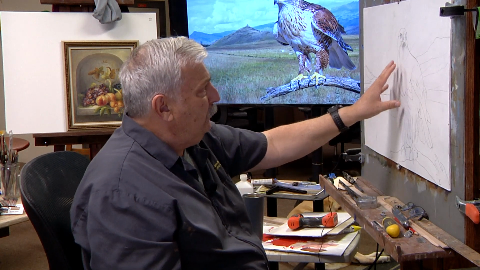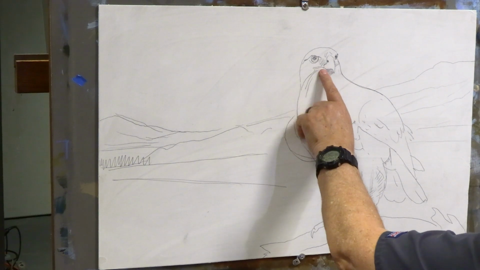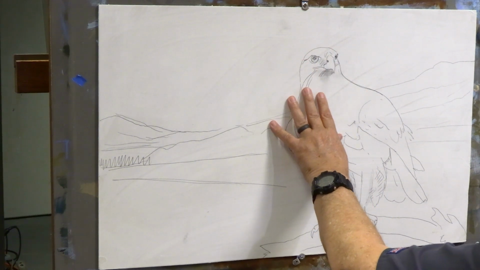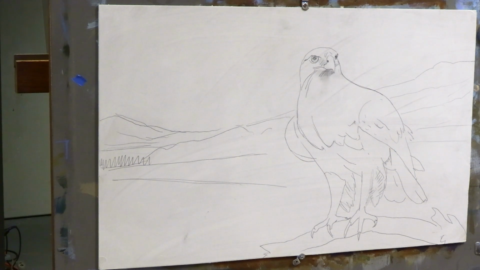So I enjoy that. But you could do this on a stretch canvas, just make sure that you fill in the weave quite a bit, because we're going to have some detail up here in his face, and we don't want that to get lost and have to fight the weave. All right, so let's take a big brush.